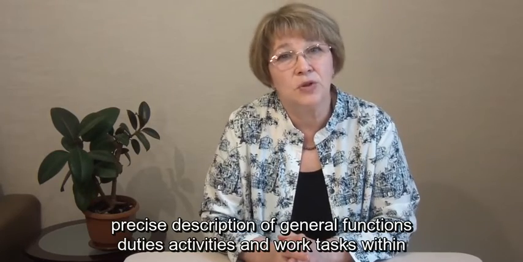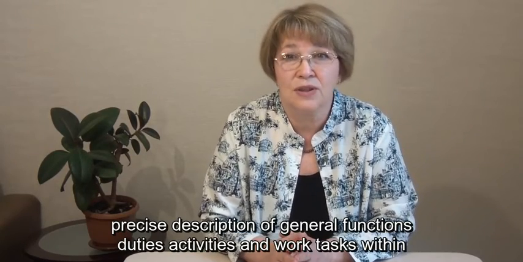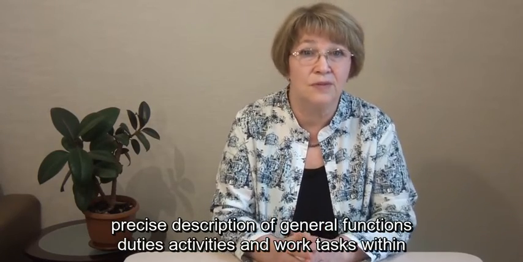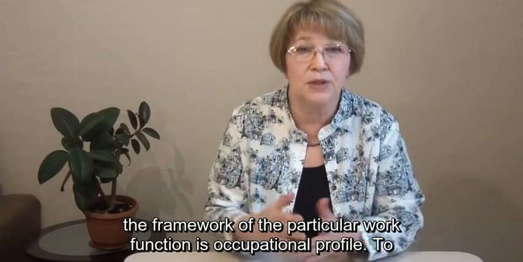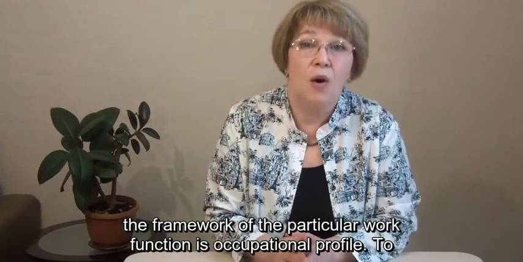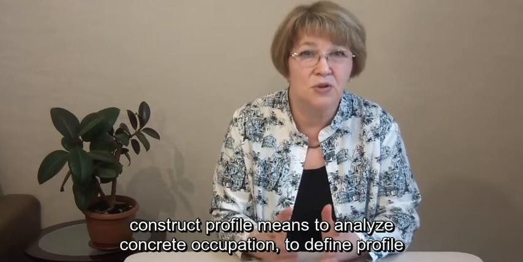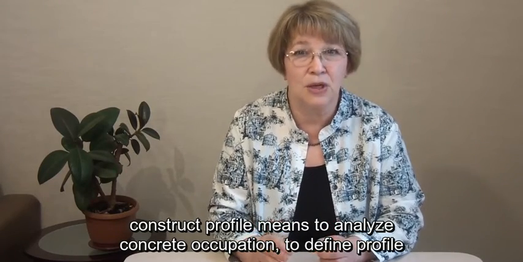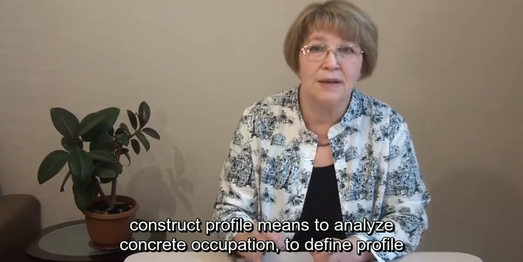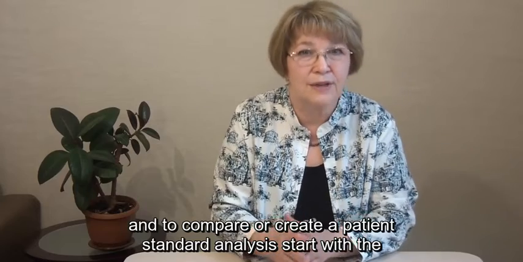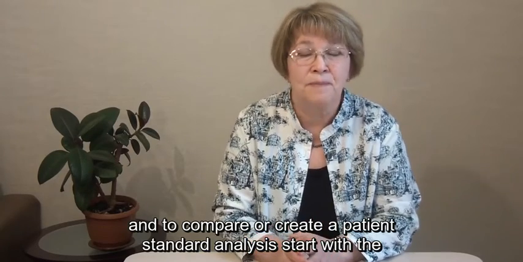A precise description of general functions, duties, activities and work tasks within the framework of the particular work function is an occupational profile. To construct a profile means to analyze a concrete occupation, to define the profile and to compare or create an occupation standard.